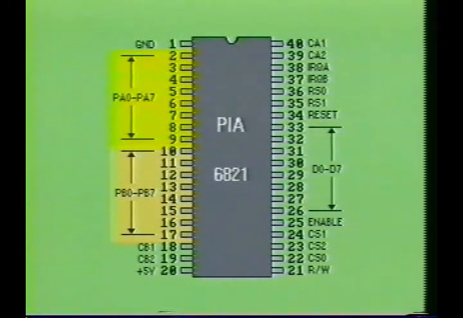Pins PA0 to PA7 and PB0 to PB7 are used to interface all the peripheral devices except for the video display. The video display has its own I/O device. The IC itself is addressed with 3 bits. These are the chip select pins CS0, CS1, and CS2.